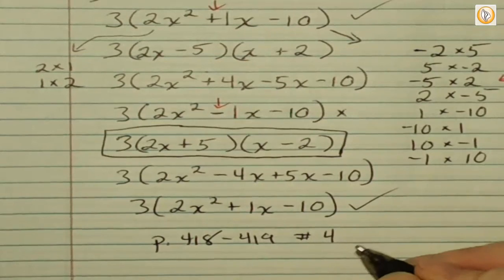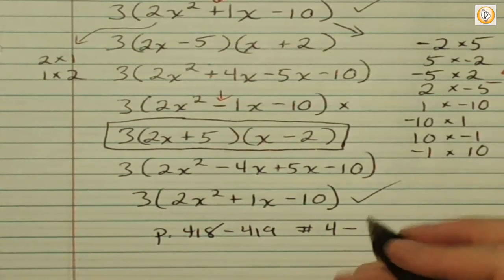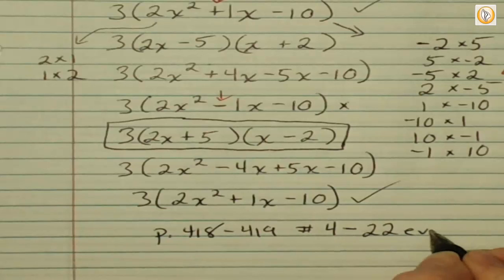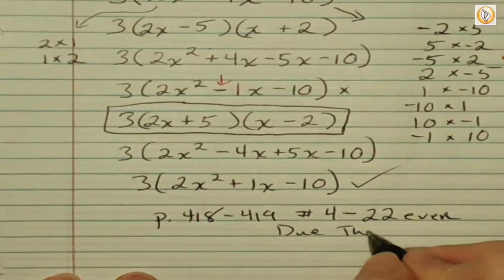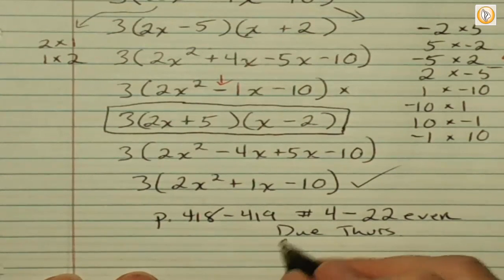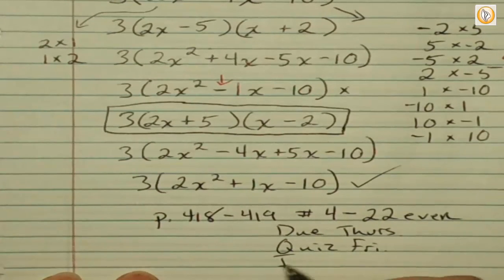Numbers 4 through 22, even. There you go. For everybody? Yep. It's Wednesday. Thursday, quiz. Friday, IXL, do Friday.